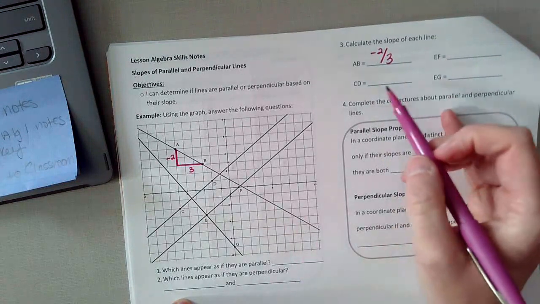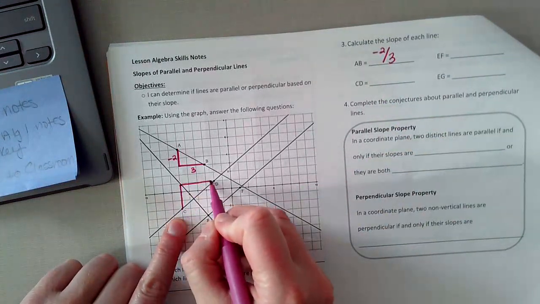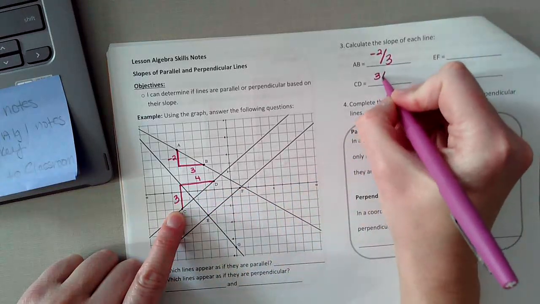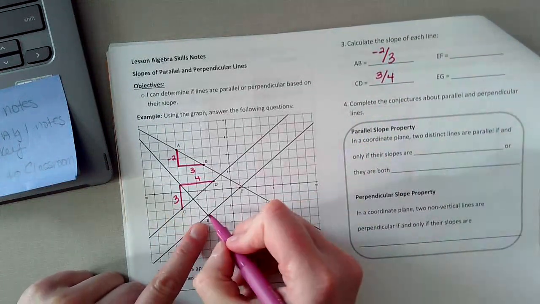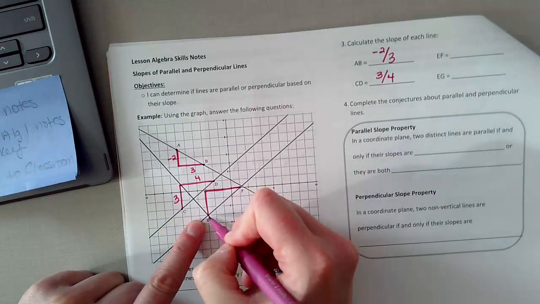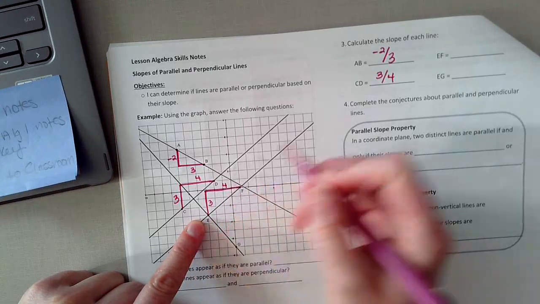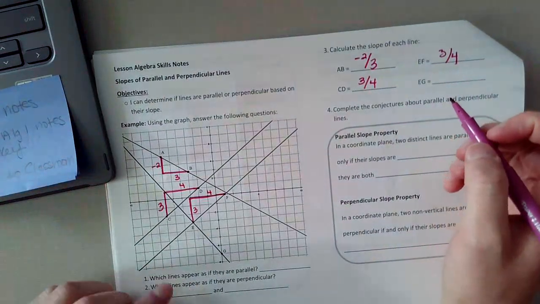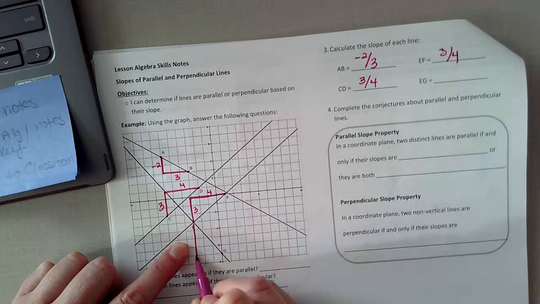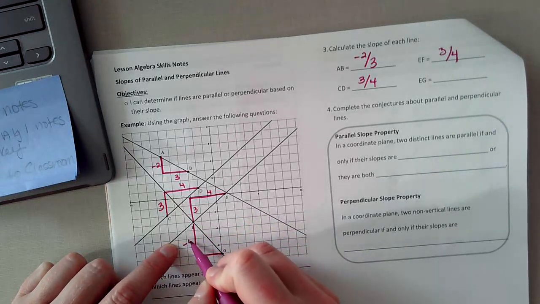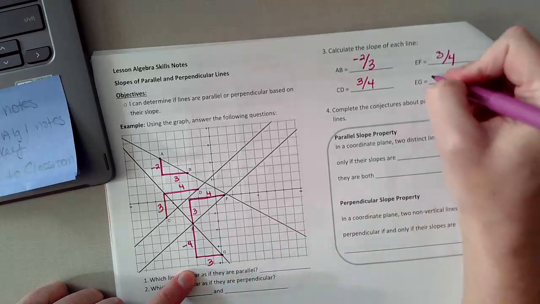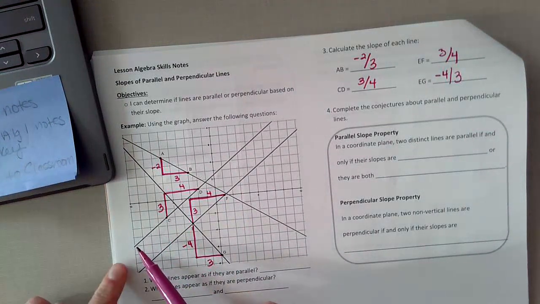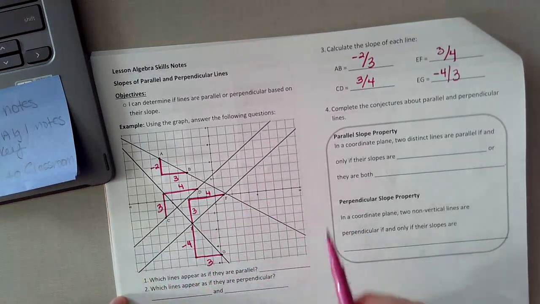-2/3. If I do C to D, I can see that my rise is +3, my run is +4, so my slope is 3/4. E to F, I can see my rise is 3, my run is 4, so 3/4, rise over run. And then E to G, 1, 2, 3, 4, -4 for the rise, 3 for the run, so -4/3.